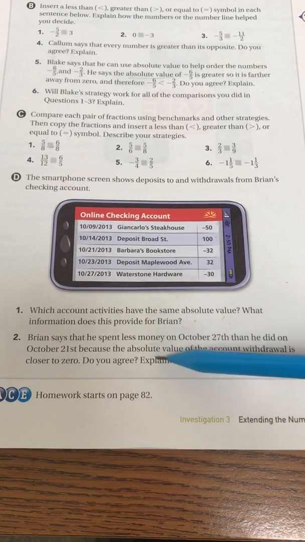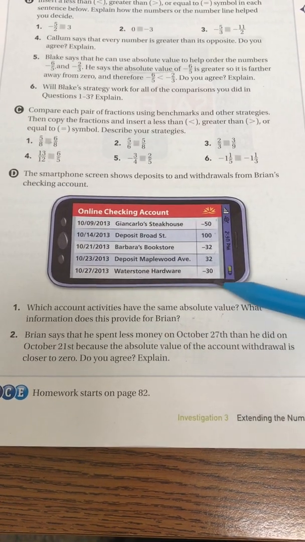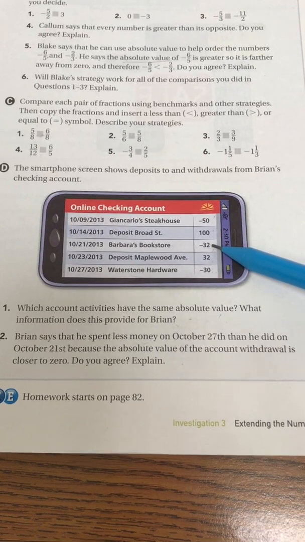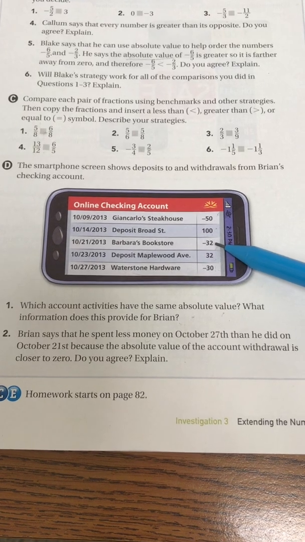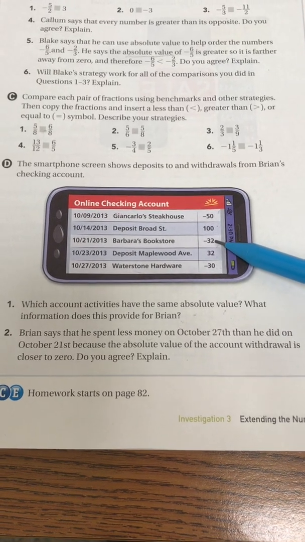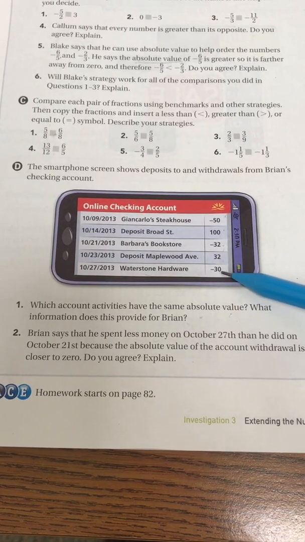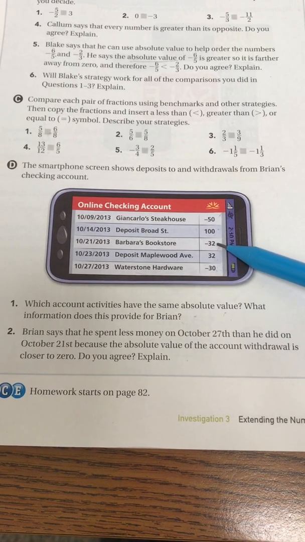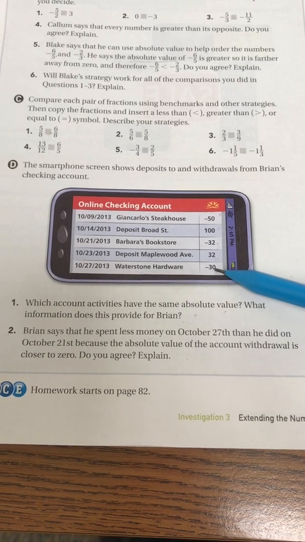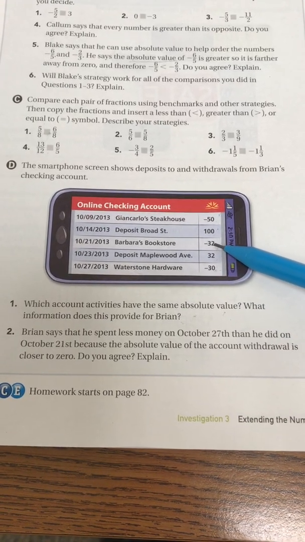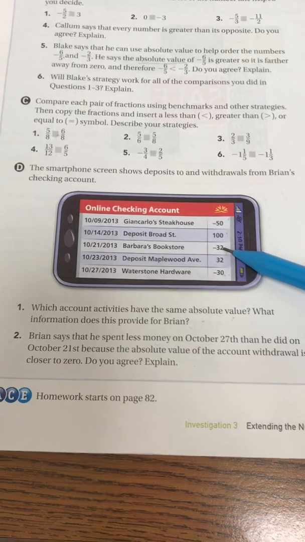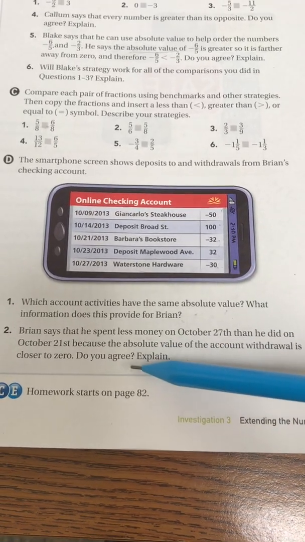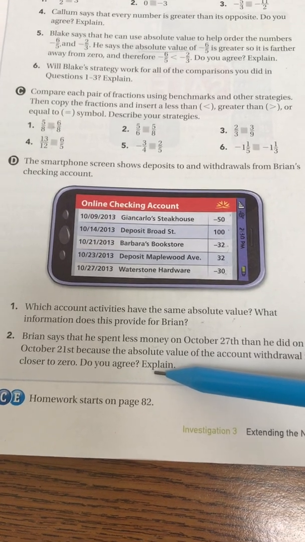Okay, so number 2, Brian says that he spent less money on October 27th than he did on October 21st because the absolute value of the account withdrawal is closer to 0. Do you agree? So he's saying he spent less money here than he did here because this number is closer to 0 than this number. So you might draw out your number line and plot these points on there and tell me, yes, I agree, or no, I don't agree, and explain why.